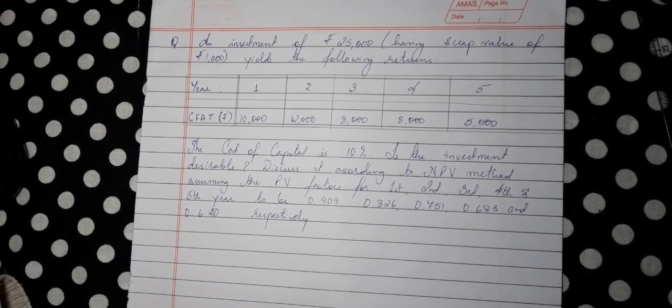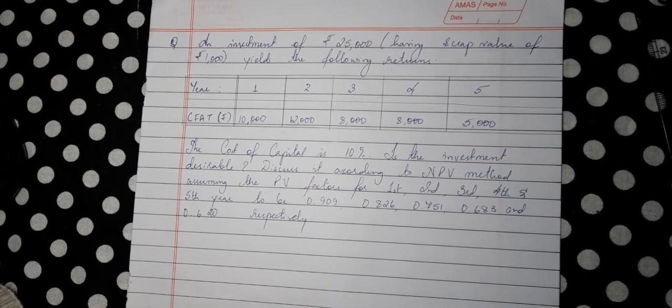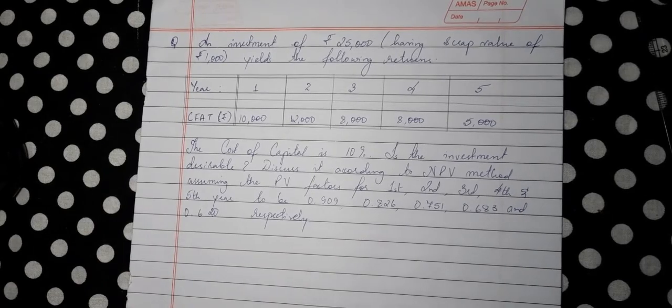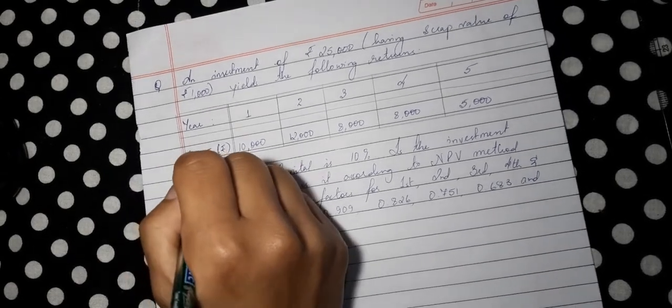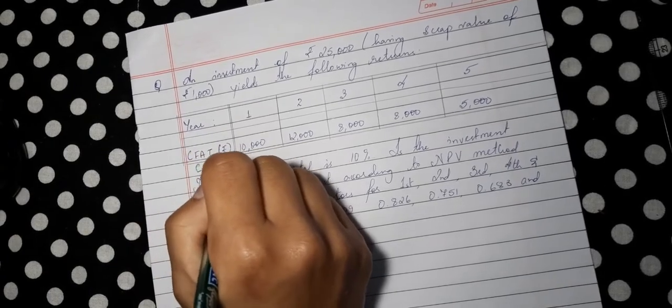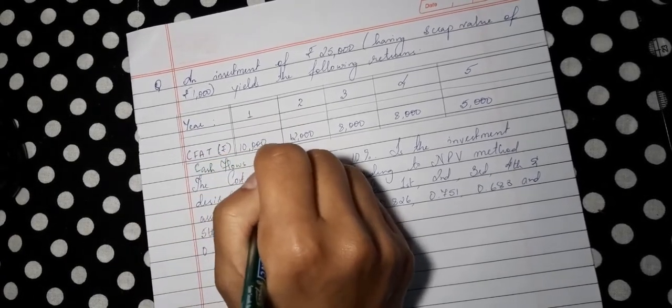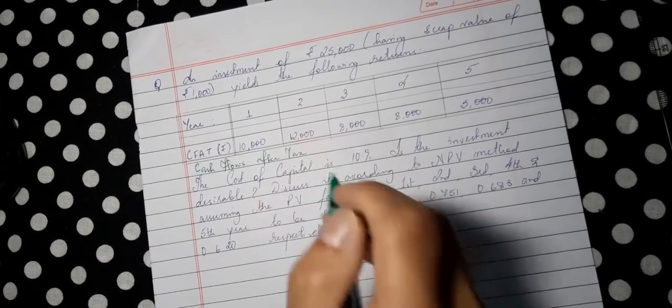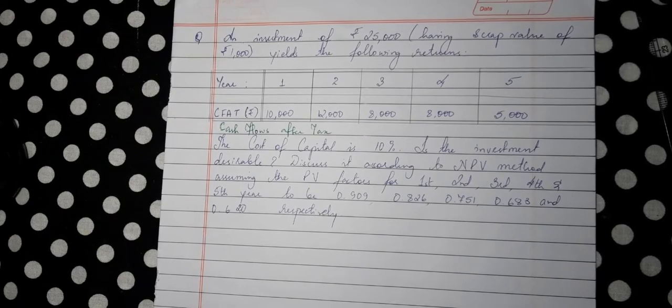Now let's look at this question. An investment of rupees 25,000 having scrap value of rupees 1,000 yields the following returns. So we have the year, and then we have CFAT. CFAT stands for cash flows after tax. These are nothing more than the inflows which we're getting after tax, before depreciation. CFAT in the first year is rupees 10,000, second year 12,000, third year rupees 8,000, fourth year rupees 8,000 again, and fifth year rupees 5,000.